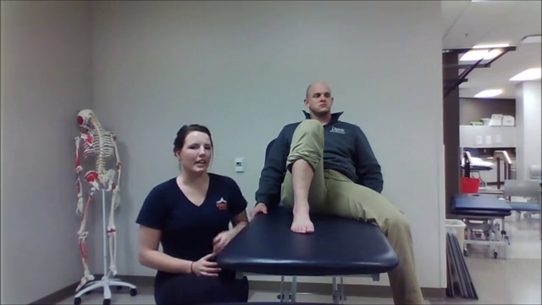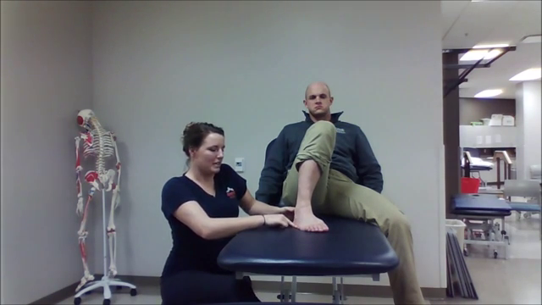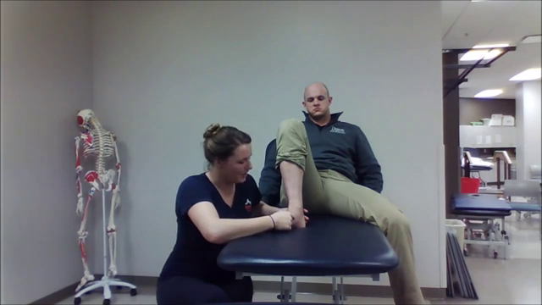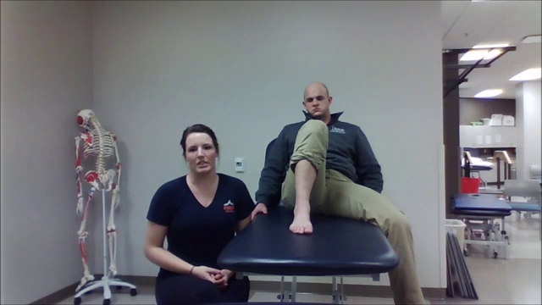Radiographs for the foot are indicated if there's pain or tenderness at the base of the 5th metatarsal, pain or tenderness at the navicular, and/or the inability to bear weight for 4 steps.